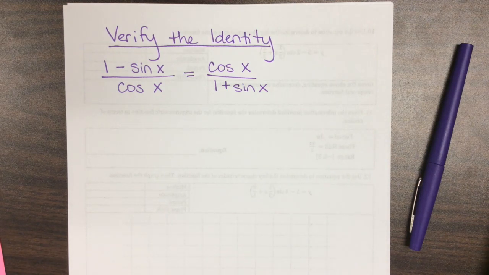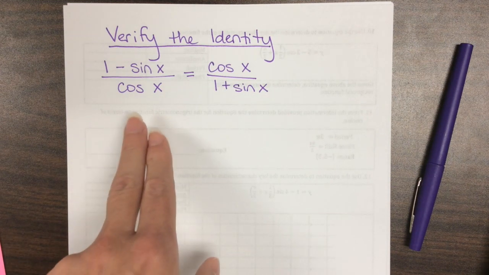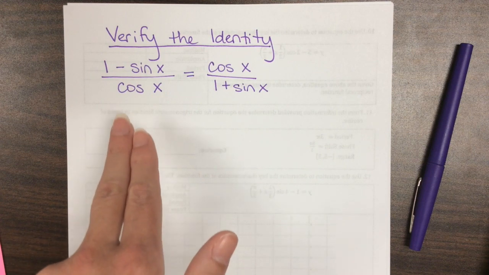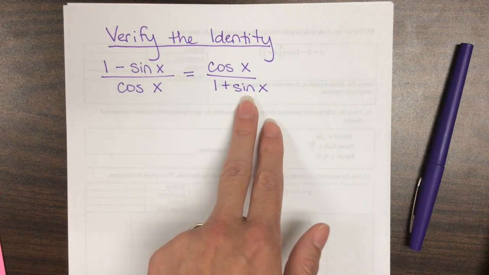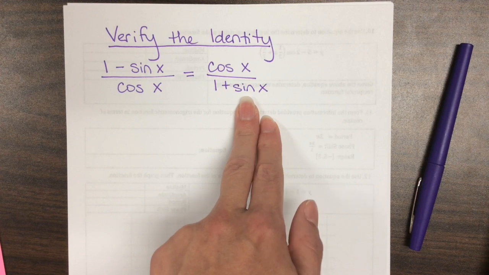Okay, let's verify this identity. You'll notice that we have a fraction equaling a fraction. Remember, the goal here is to only work with one side of the equal sign because we're trying to prove that this equals this. Our goal is not to solve for x.